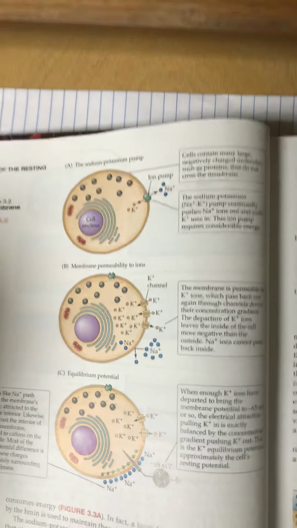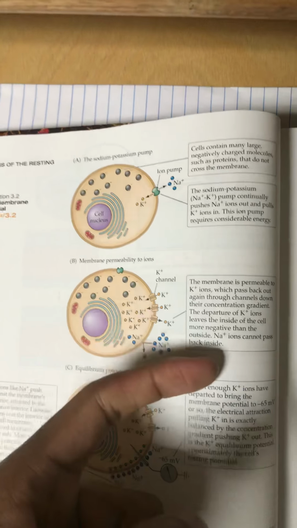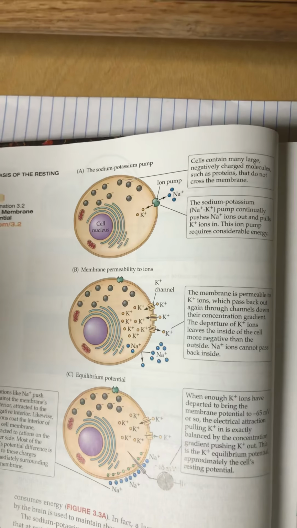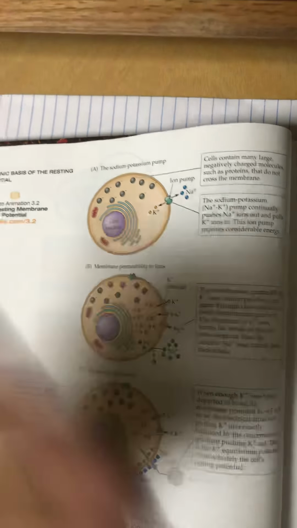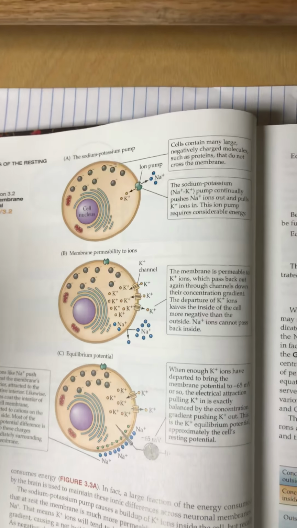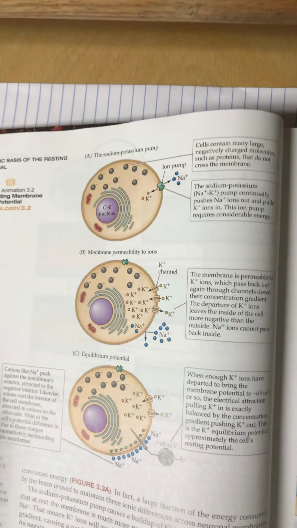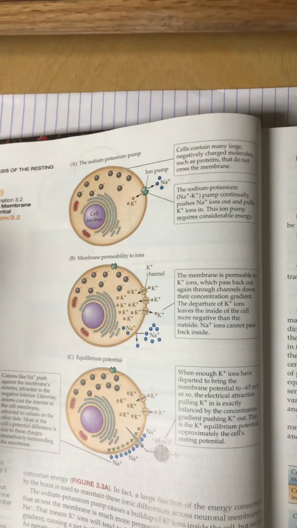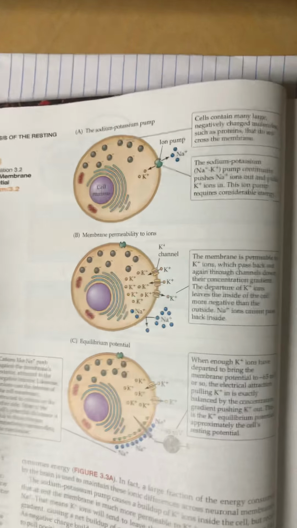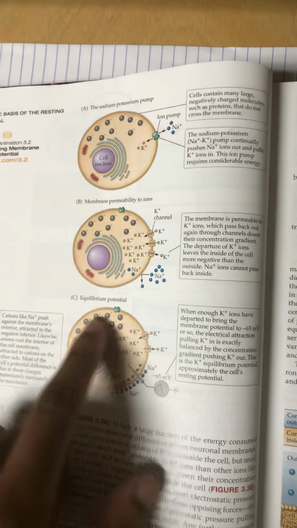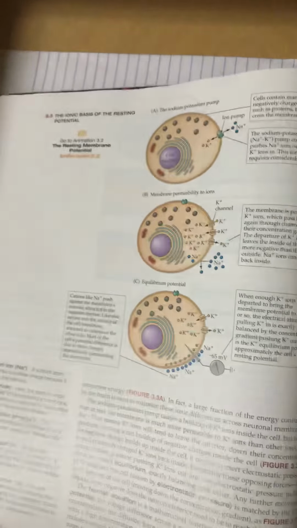So when K plus leaves the cell and goes out, it gives the inside of the neuron a less positive charge. And when you keep on taking away positive charges, you make the inside more negative. So when enough K plus leaves, it brings the membrane potential to about negative 60 millivolts, and K plus has a balanced out gradient. This would stop K plus from passing through the membrane.